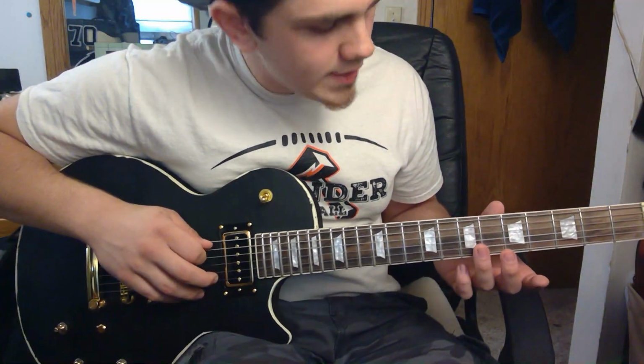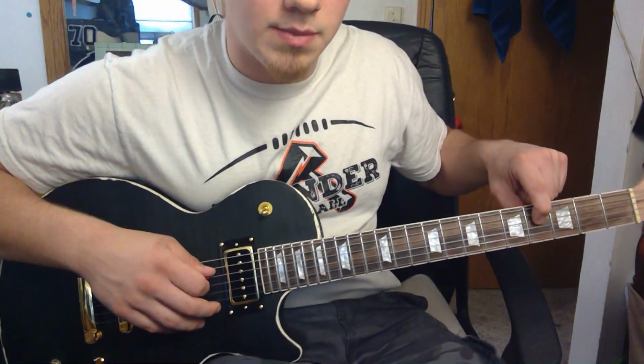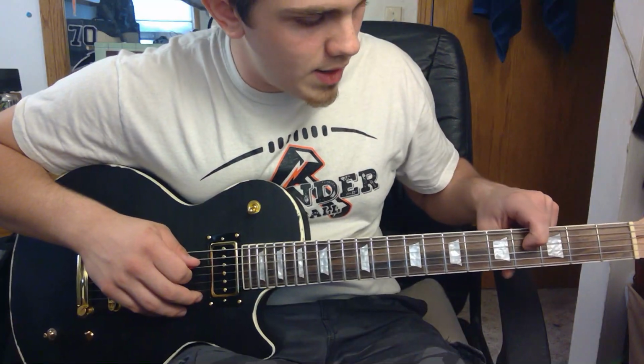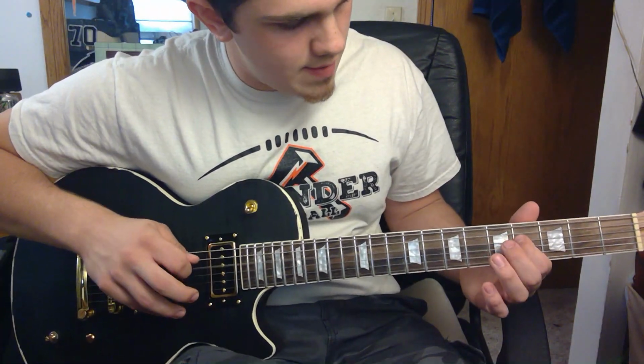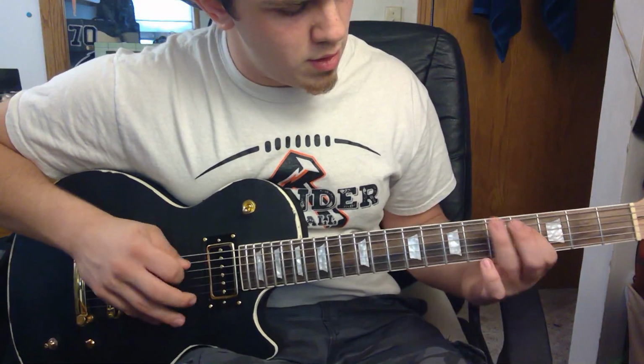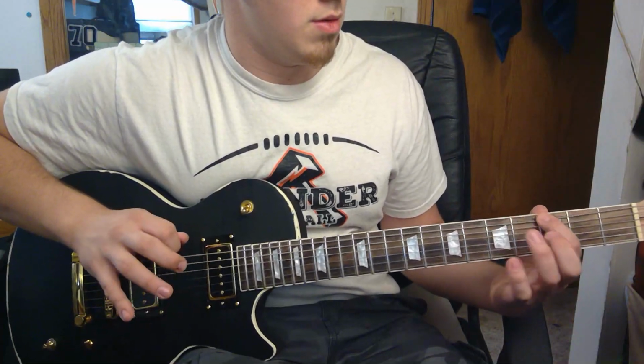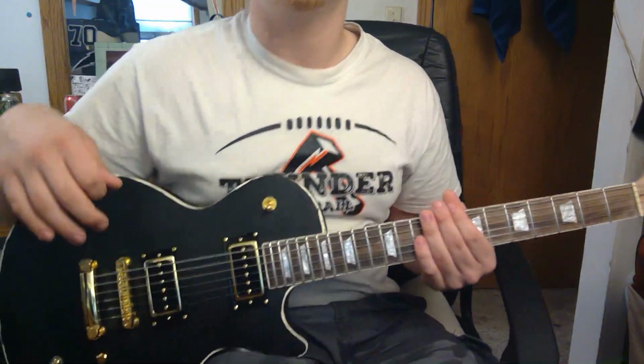On the next string up, it's going to be this fret here, which is my 4th fret on the 3rd string, and then to the 5th fret. So that's what that looks like.